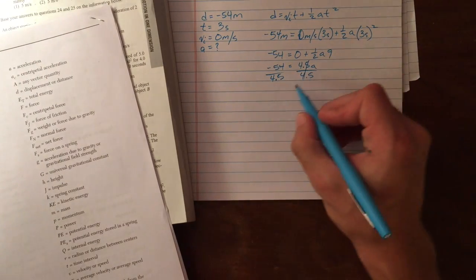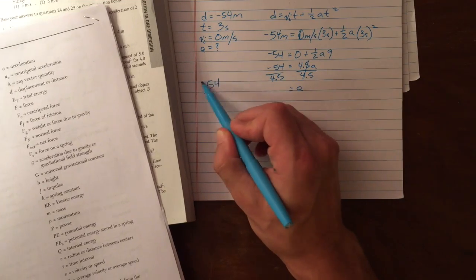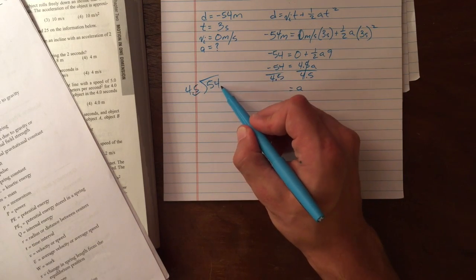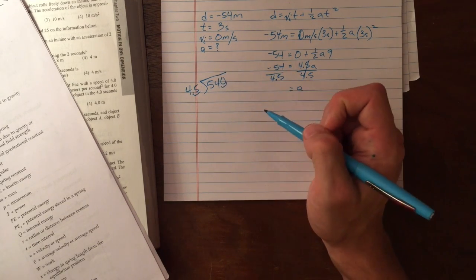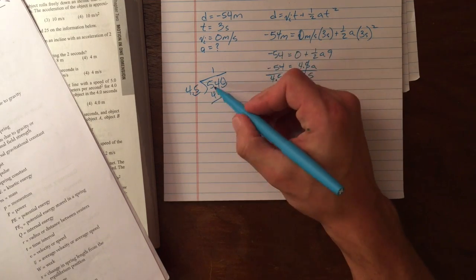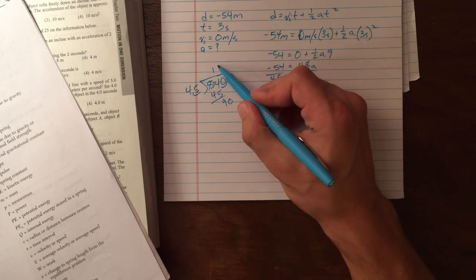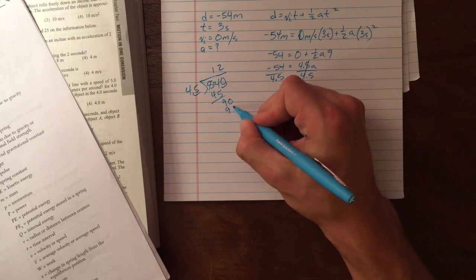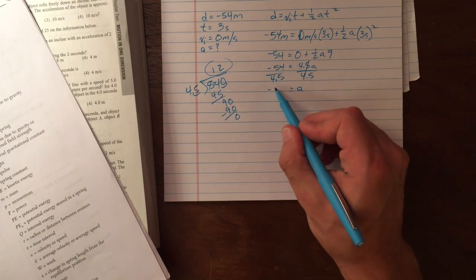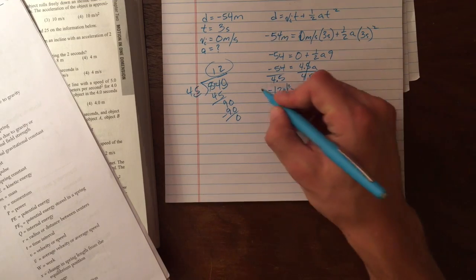And you can use your calculator for this. I'll do it quickly here. 54 divided by 4.5. We have 12. Negative 12, and this is acceleration, meters per second squared.